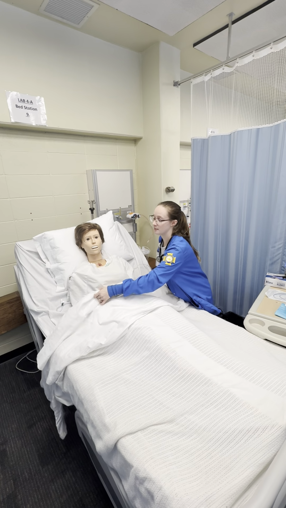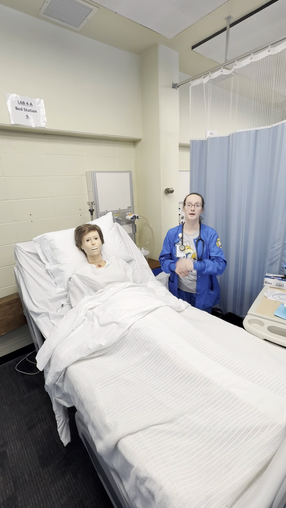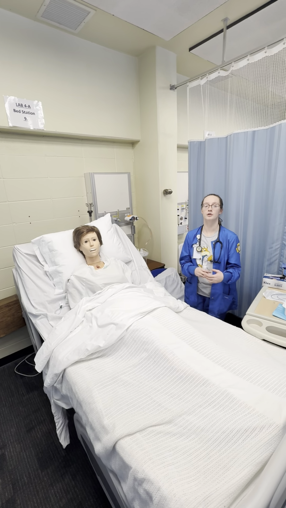So now I'm going to ask my patient to block one nostril at a time and to breathe, to determine which nostril has the best airway, and that's the nostril we'll be using. Today we've determined that the left nostril would be best for use. So then I'm going to go ahead and measure my tubing.